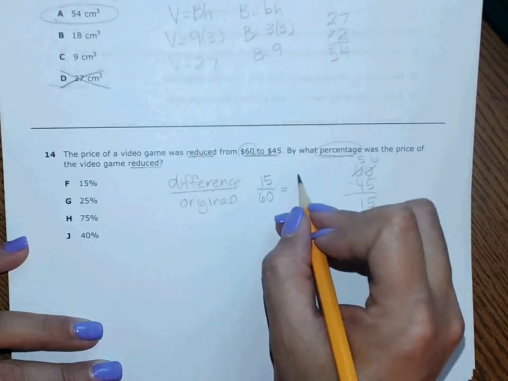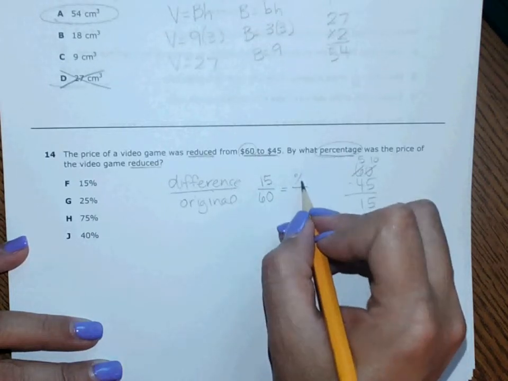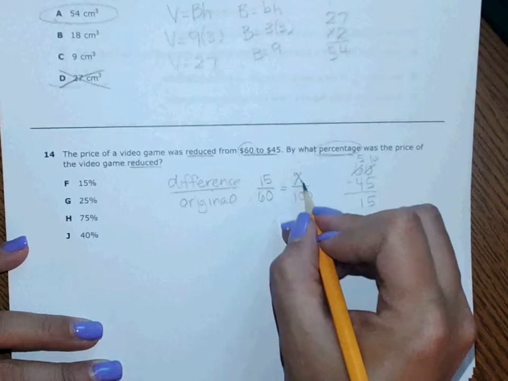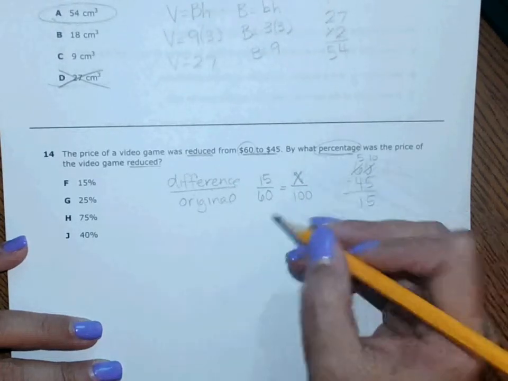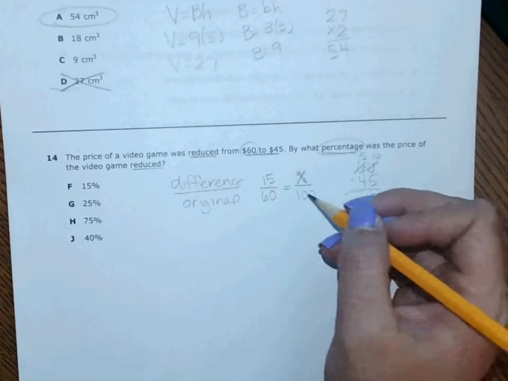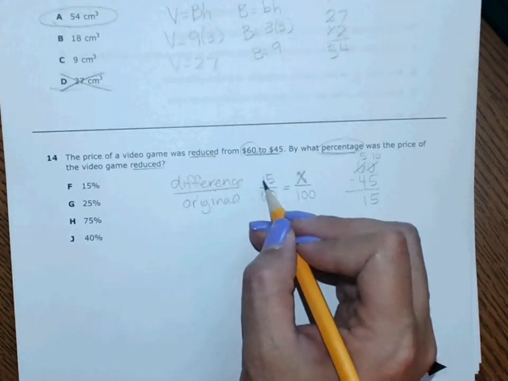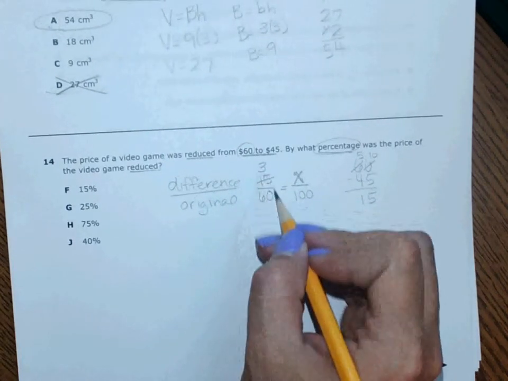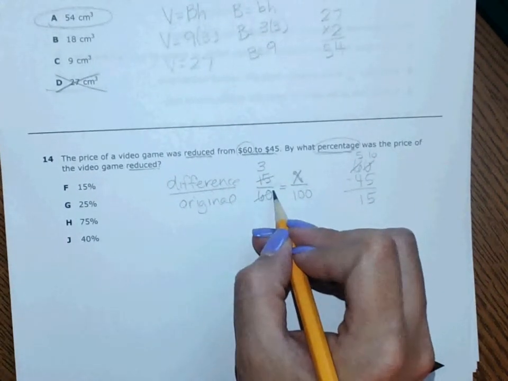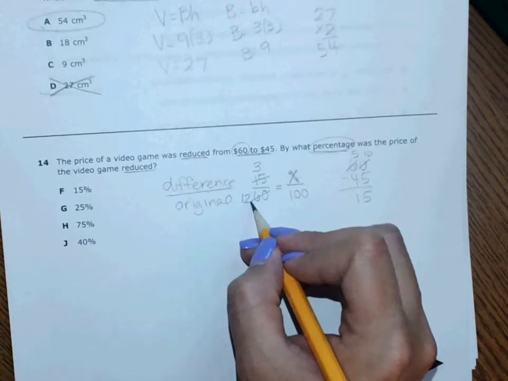And then we want to know the percentage. So remember that percents are always out of 100. So this is really going to be my x. Let's think about simplifying here. I know 5 goes into both, so 5 into 15 is 3 times, and 5 into 60 is 12 times.